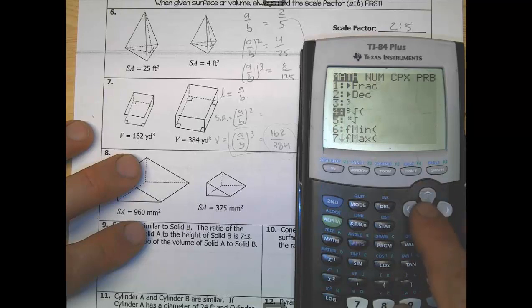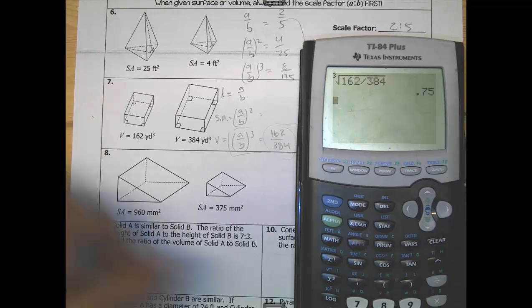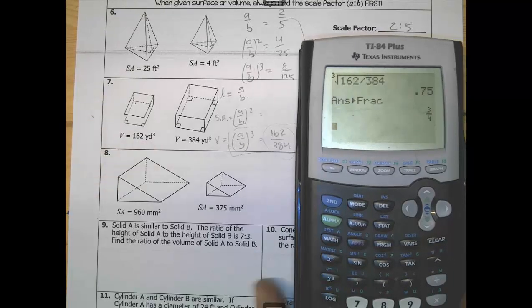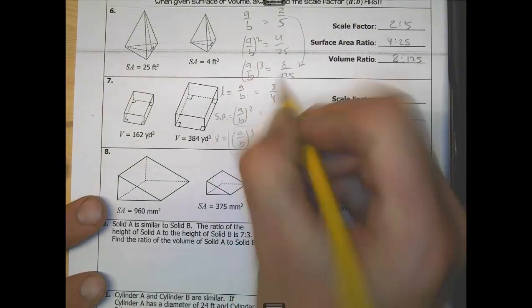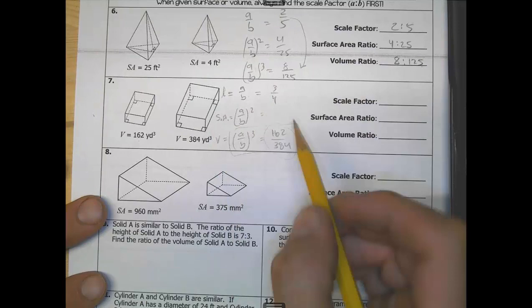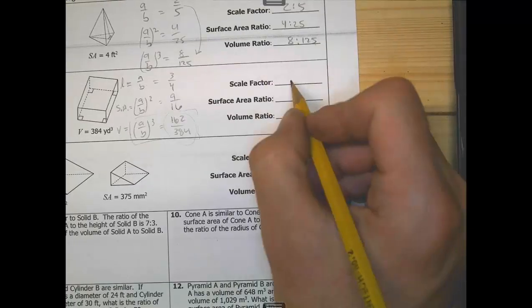I don't know what calculator you have, but on my calculator, it's cube root here, and it's 162 to 384, and it gives us 0.75, and that's 3/4. All right, so 3/4 is my ratio of length, and I can square both of those quantities. 9 to 16 is my ratio of surface area.